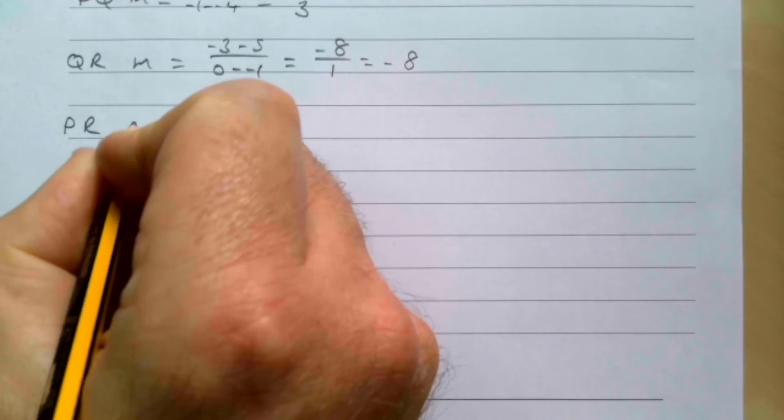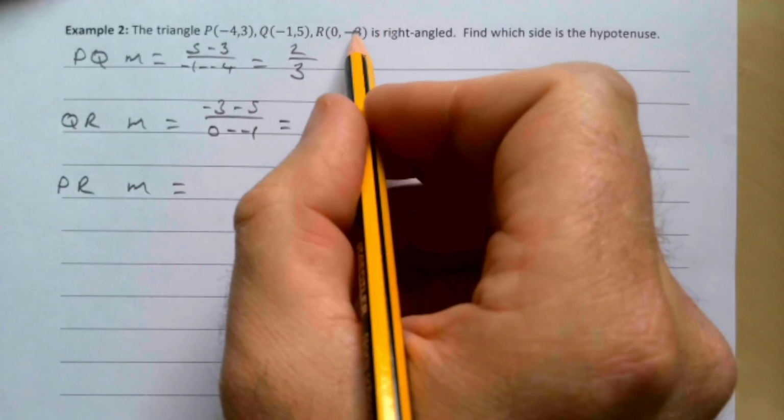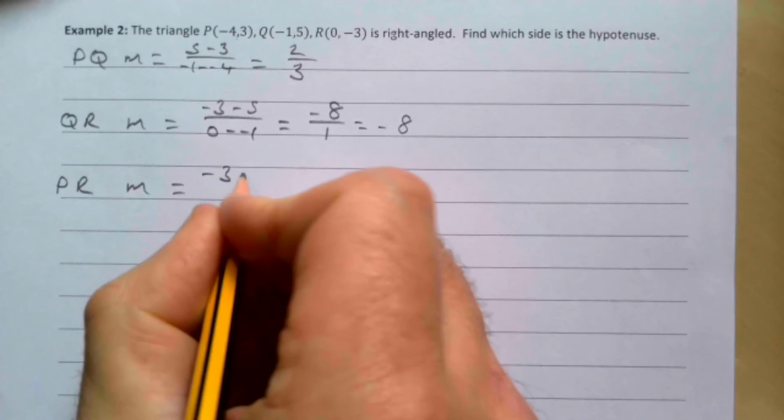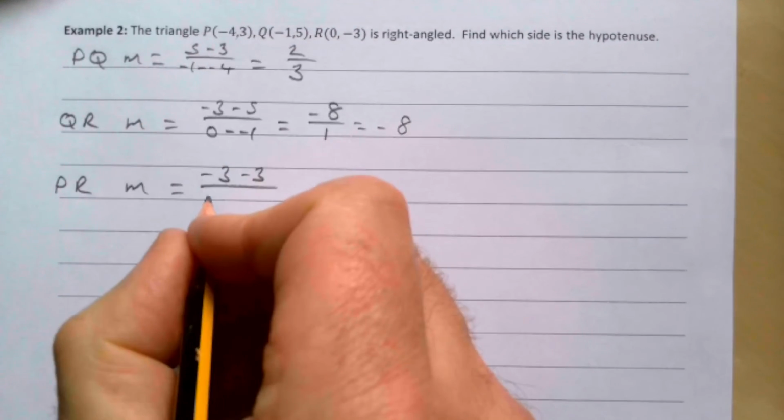So we do PR. It's going to be minus 3 minus 3, and then 0 minus minus 4.